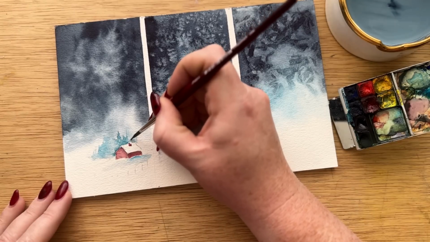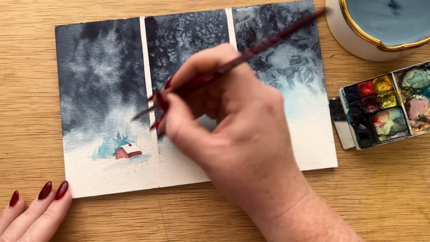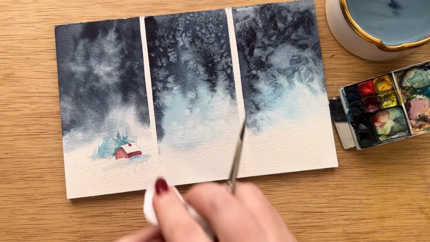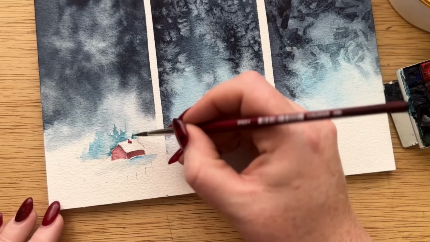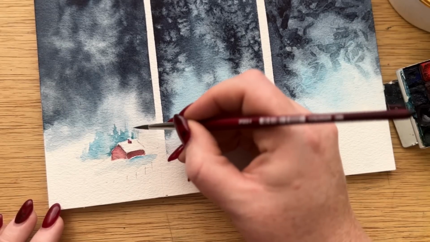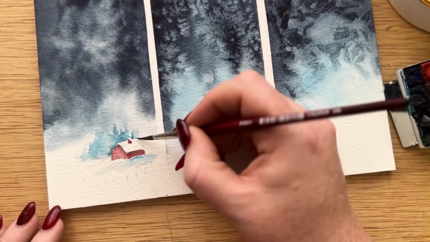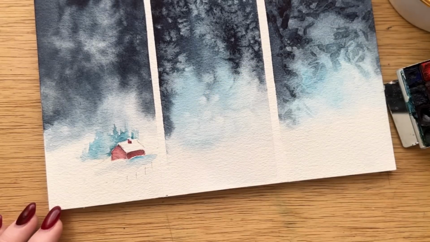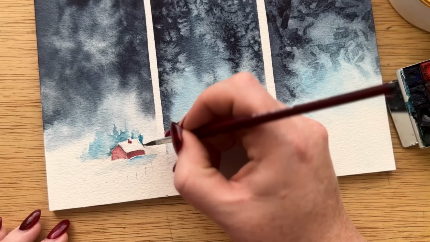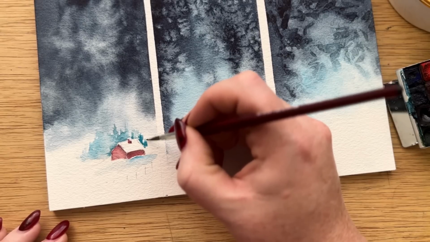I also removed some of the paint that was right above the chimney so that it looked like there was more smoky texture coming out of the chimney, and then I'm going to define that feature by painting trees directly on either side of where I want that smoke detail to be, and then it will look a little bit more like some really soft smoke is coming out of the chimney and creating some of this effect that's up in our sky.